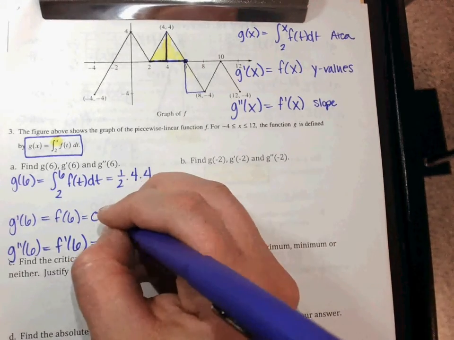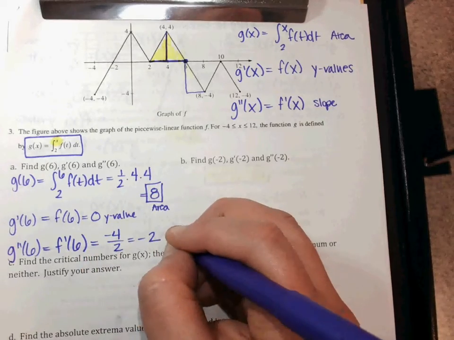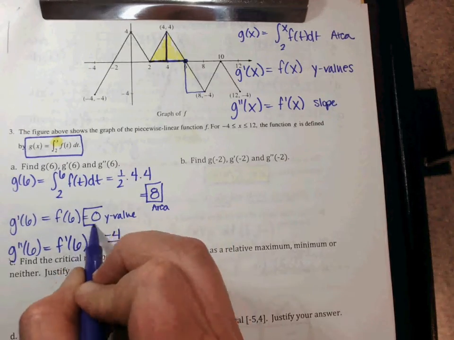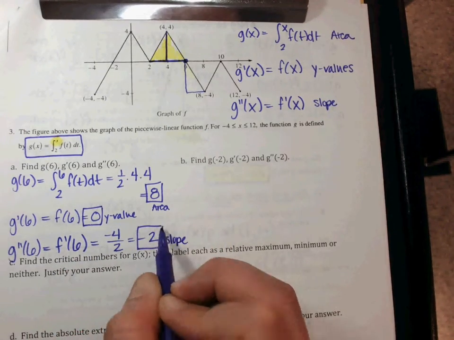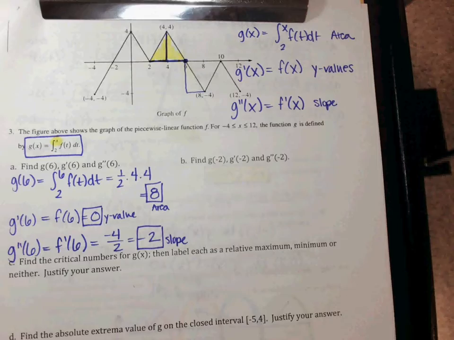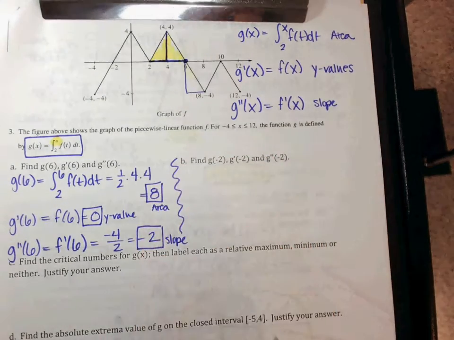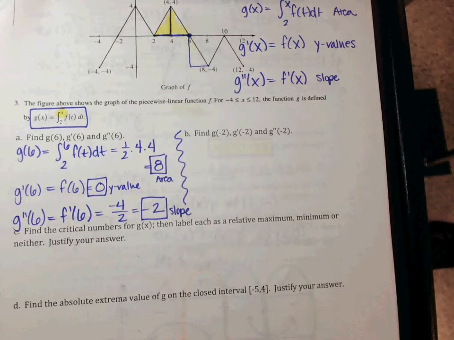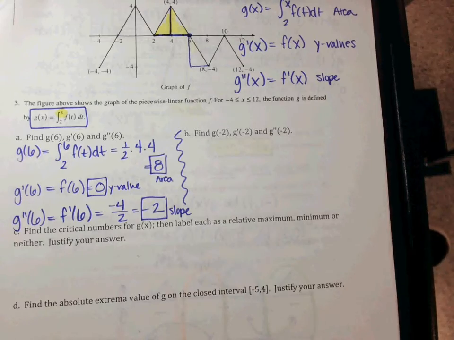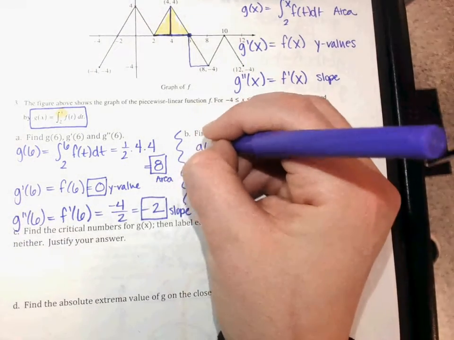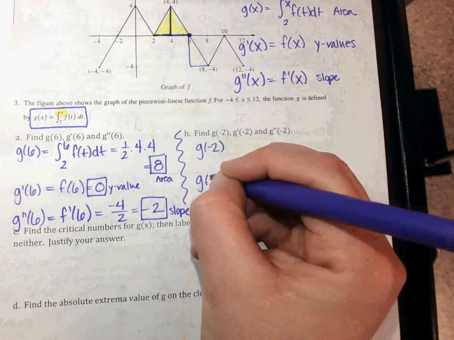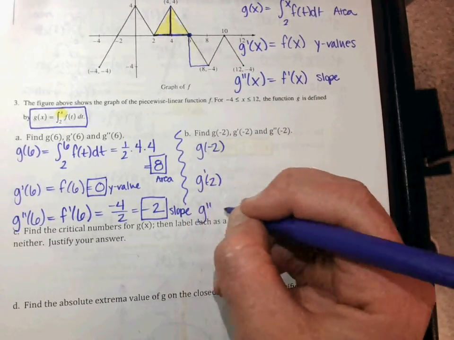So this was the area. This was the y value. This was the slope. Do we have to say f of 6? I would, but I think you'd be okay if you didn't. Okay? Alright, can you do part B? Yes, you can. Okay, do part B. So you're finding g of negative 2, g of 2, and g double prime of negative 2.